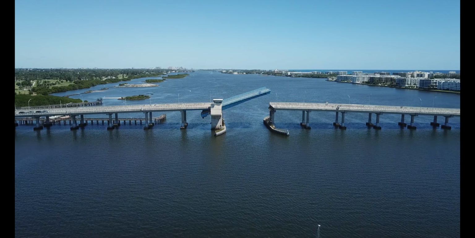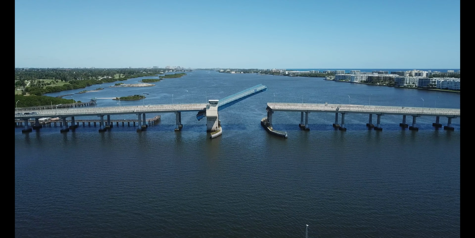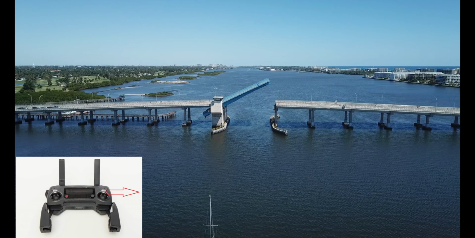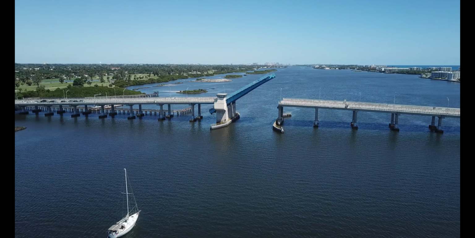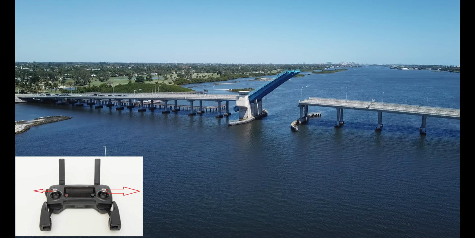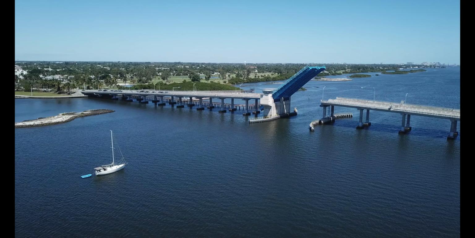So with the bridge going up, I don't want to bore my viewers to death with the same shot, so I have to change my perspective. So I put some input into my right joystick to the right, but I want to keep my subject in frame. So now I have to apply my left joystick to the left so that I can neutralize that movement and keep my subject in frame.